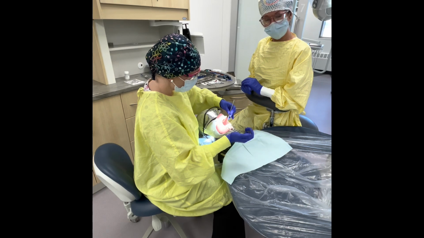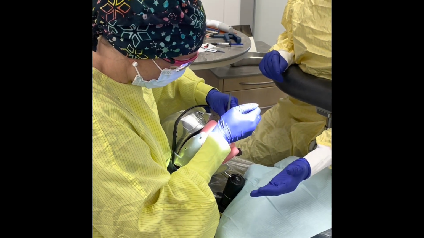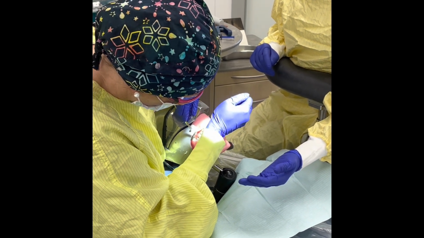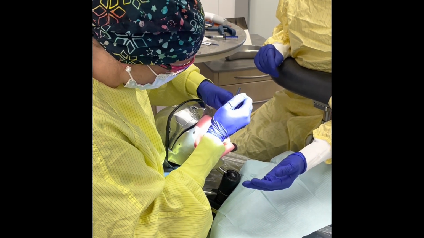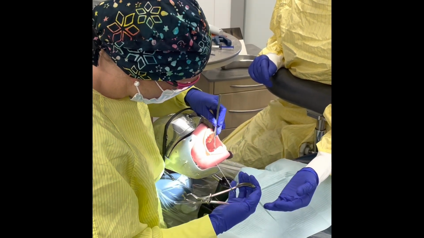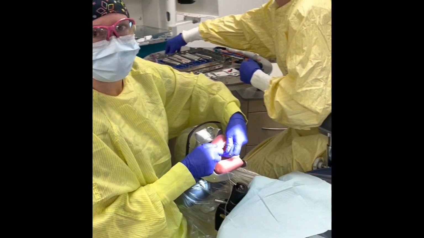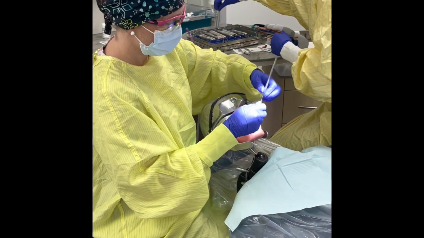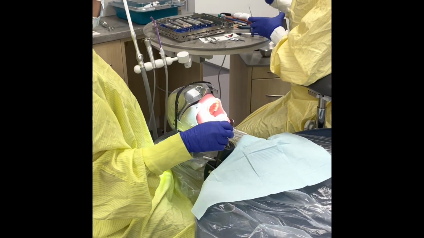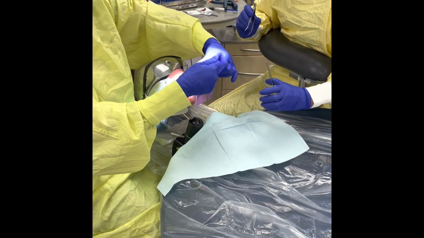I'm going to come in with my mirror and place my clamp. Okay. Stacy will take the forceps. I'm going to ensure my clamp is stable. Then I'm going to set my mirror down, bring in my dental dam.